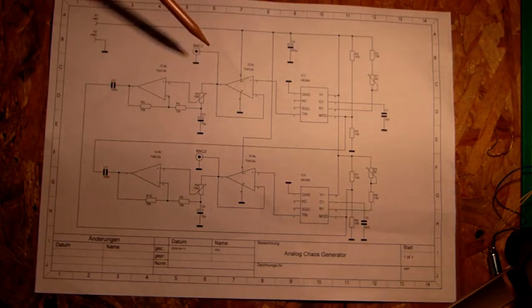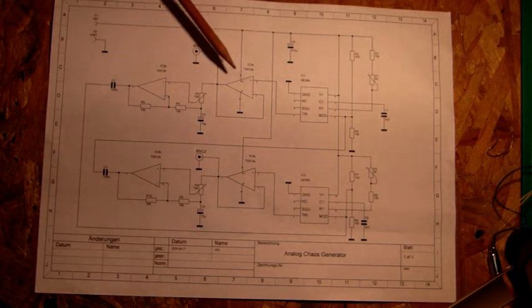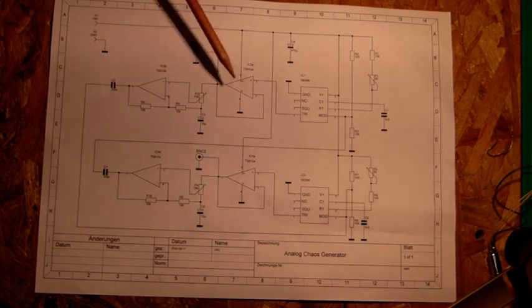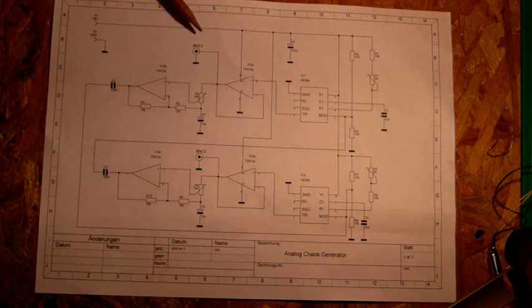This amplifier here is a buffer. It does not amplify the signal, it's just an impedance converter to decouple the output here, which is going to the oscilloscope, one of both channels, and to decouple it from the VCO, just to avoid any feedback reactions.